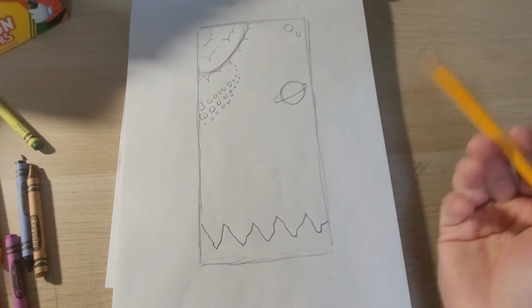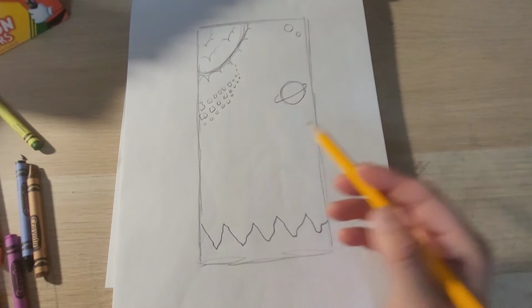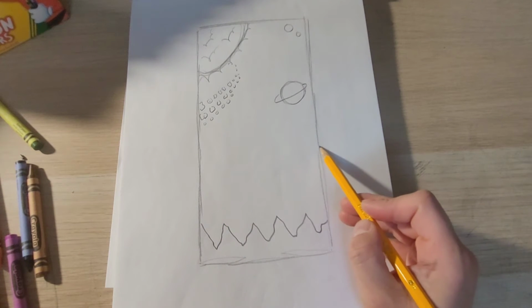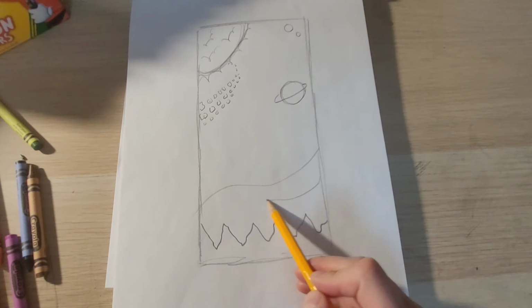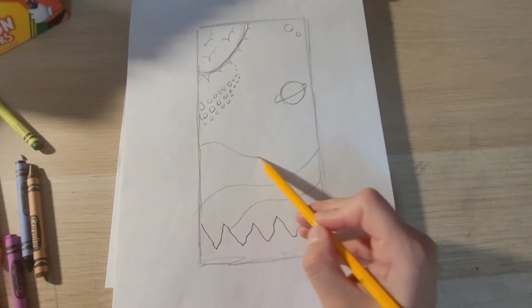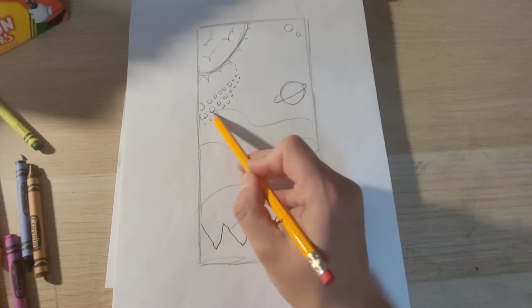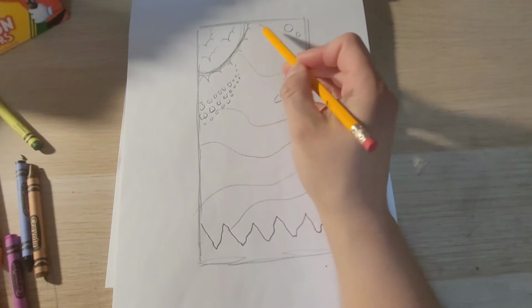So in order to show our galaxy, we're going to break our sky up by lines. So we're going to add a curvy line down here. You can add another one, maybe it goes past the trees. All right, we're going to add another one going the other way. Kind of work your way back up.